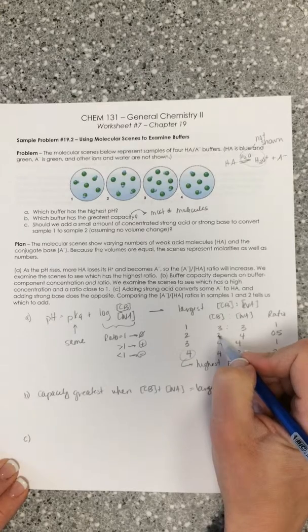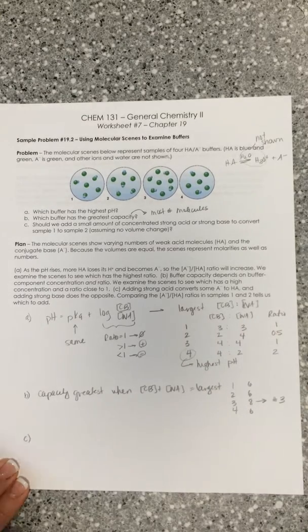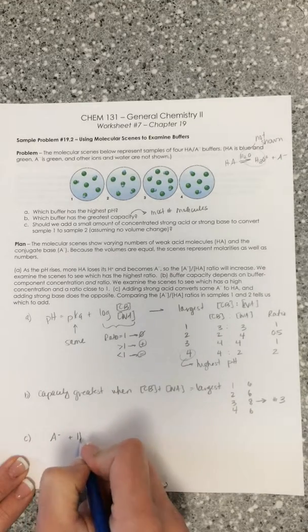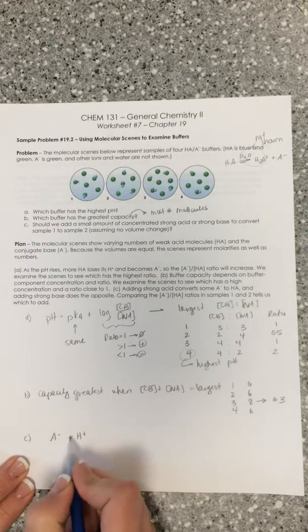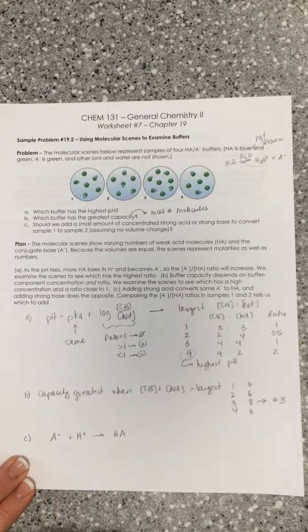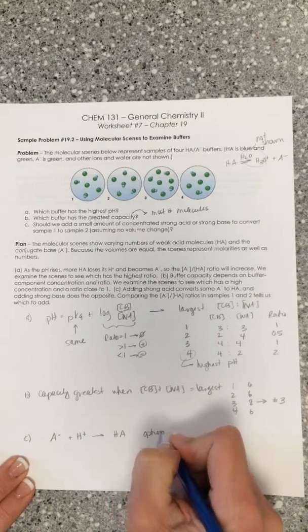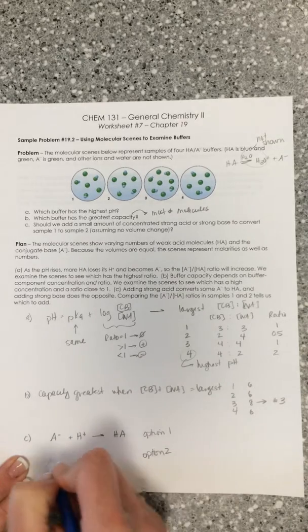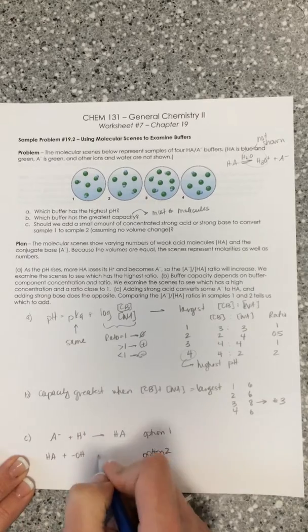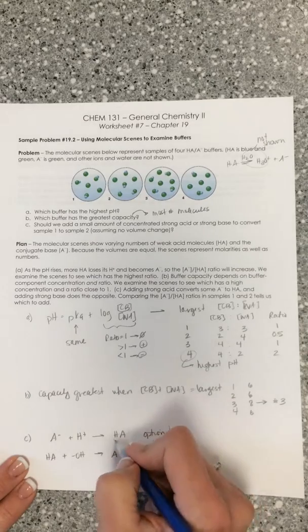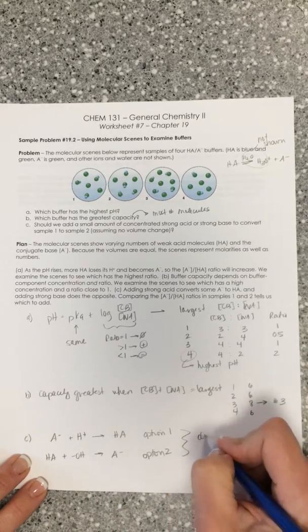We have one of two options. If we add strong acid, it will react with the conjugate base, and that's going to make HA. That's option 1. Option 2 is if we add strong base, that's going to react with the weak acid and generate more of the conjugate base.